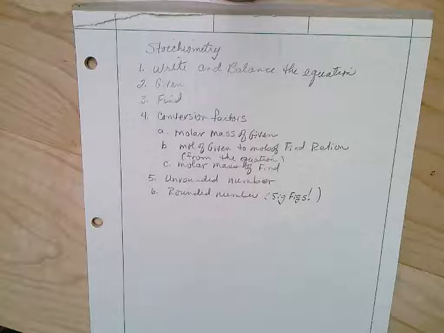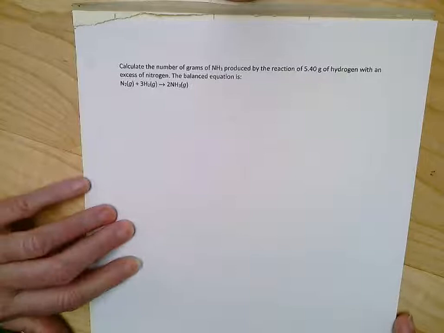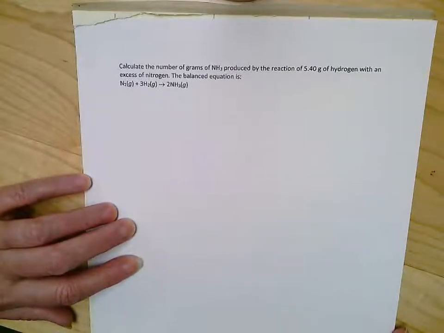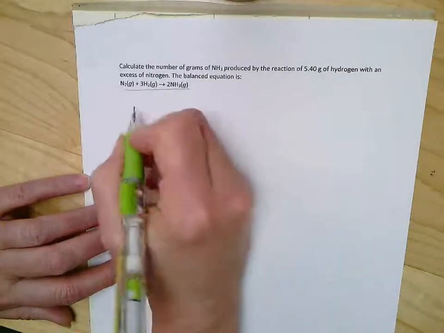So let's work through an example, and then I'm going to rely on you to ask me questions. Here's our question. Calculate the number of grams of NH3 produced by the reaction of 5.40 grams of hydrogen with an excess of nitrogen. I've given you the balanced equation, that's our first step.